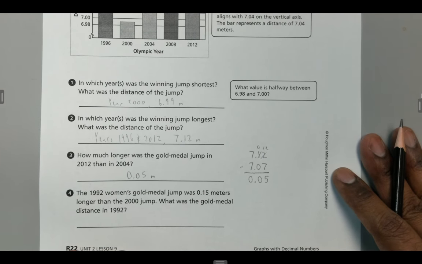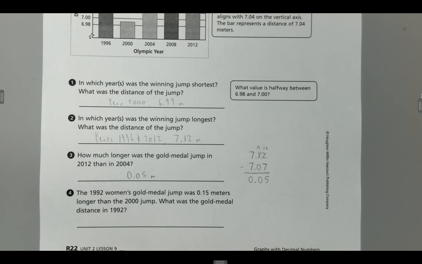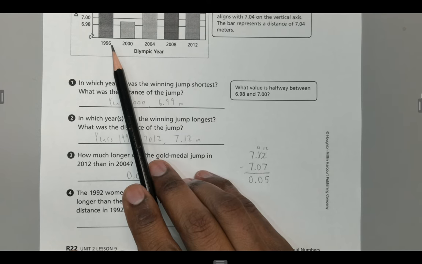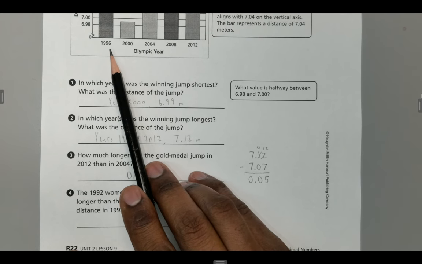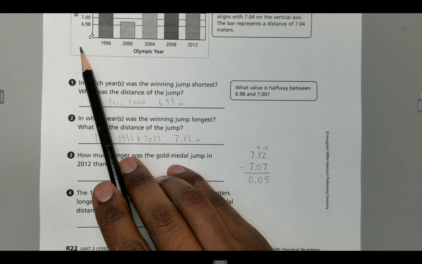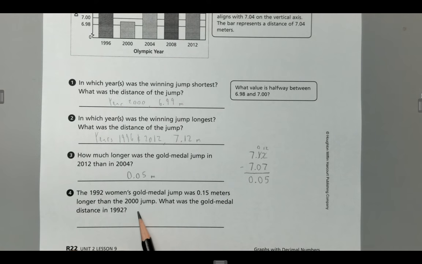Question 4. The 1992 women's gold medal jump was 0.15 meters longer than the 2000 jump. What was the gold medal distance in 1992? Okay, so clearly in our data in the graph, the year 1992 is not included, but we're given a clue.